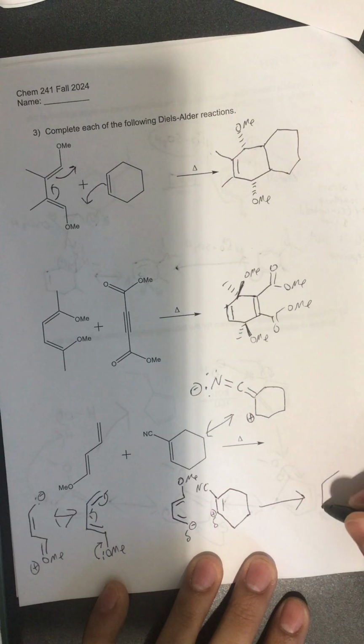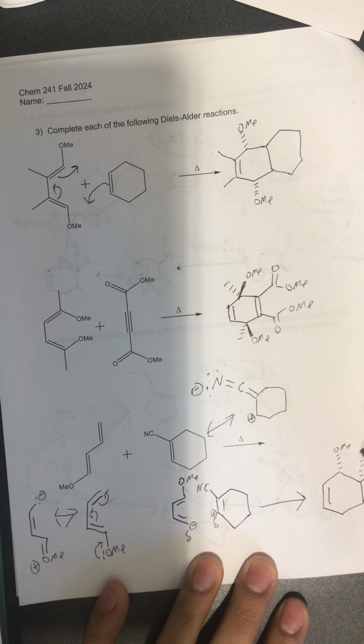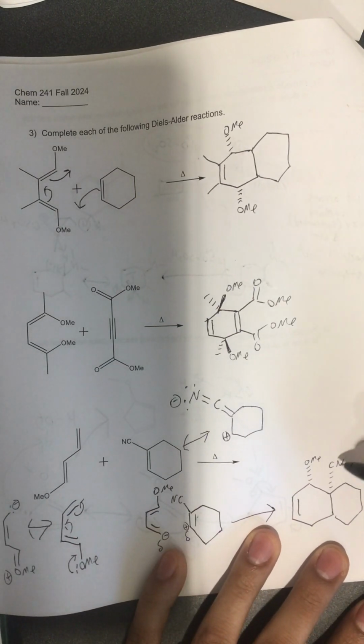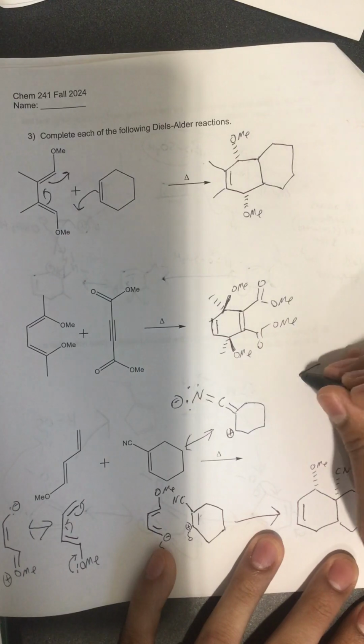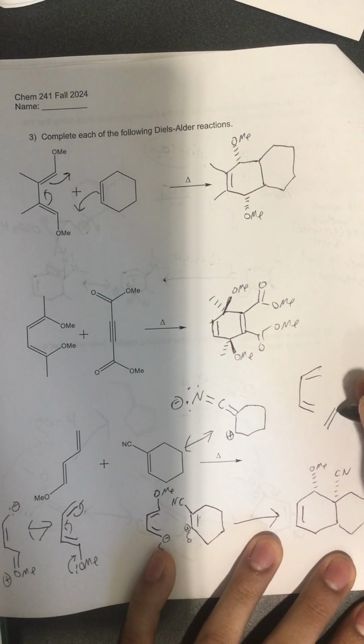And these react together, of course, to form this. Remember, this is going to be a dash CN just because of the orbital overlap that you have with the diene and the dienophile coming underneath.